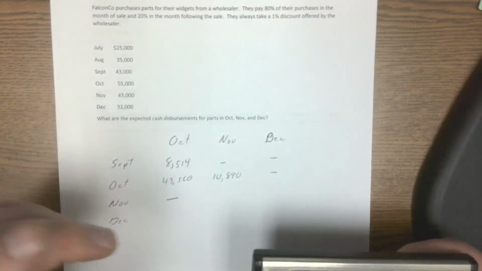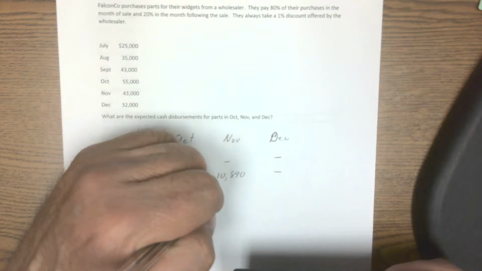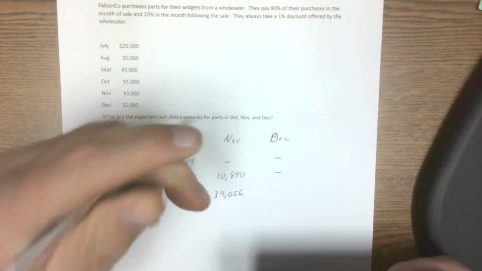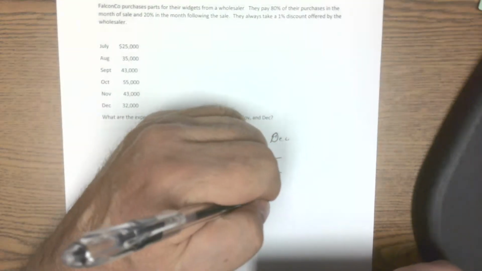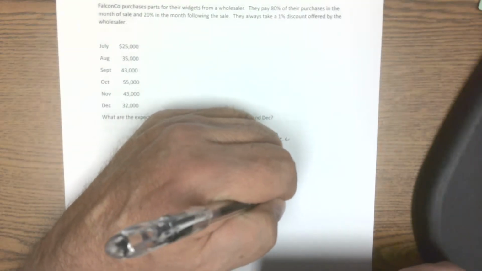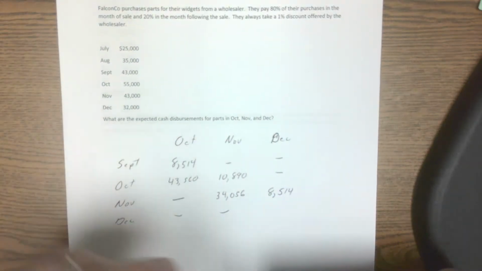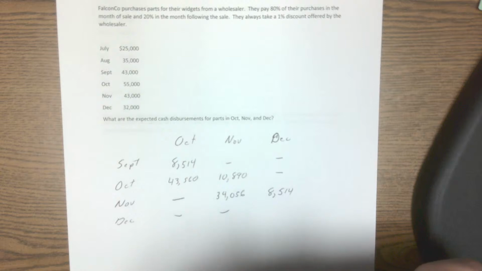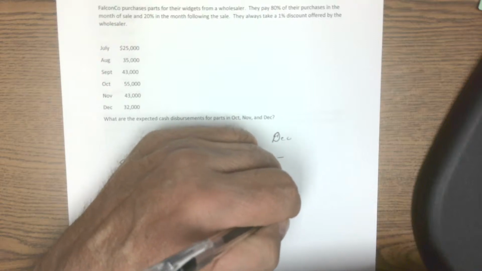In November, they won't pay any of those up front, but they buy 43,000 in parts. They'll pay 42,570. And so that'll be 34,056. And 8,514. In December, we only worry about the 32,000. And 80% is 25,344.